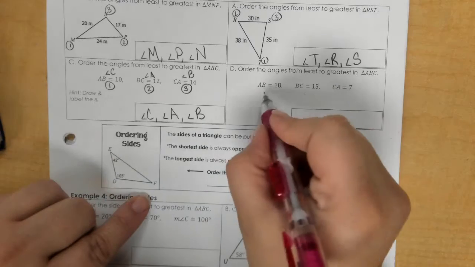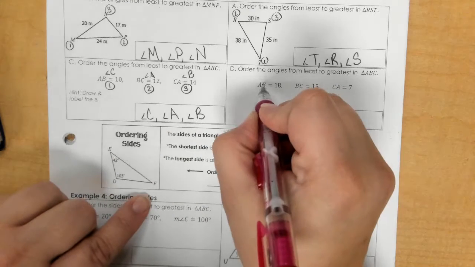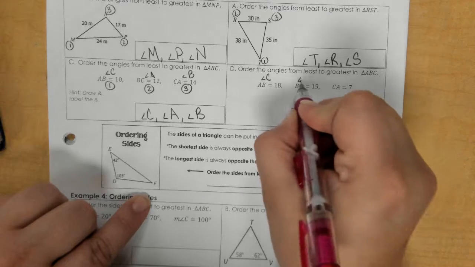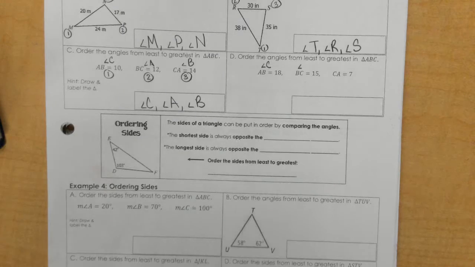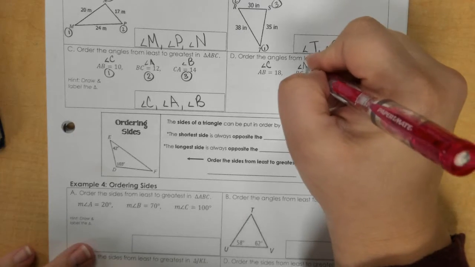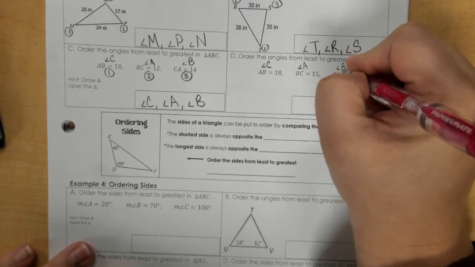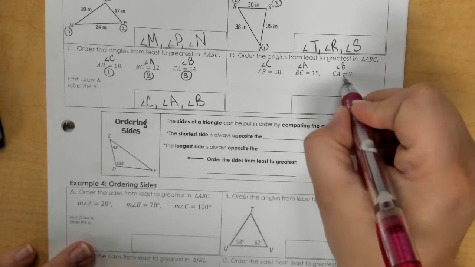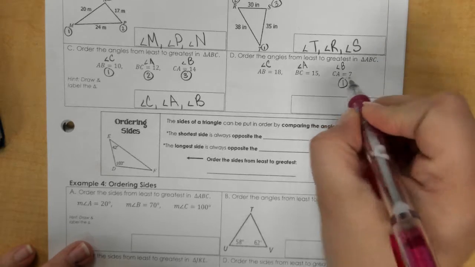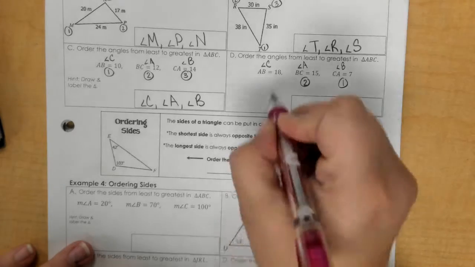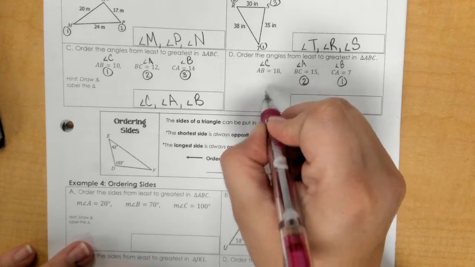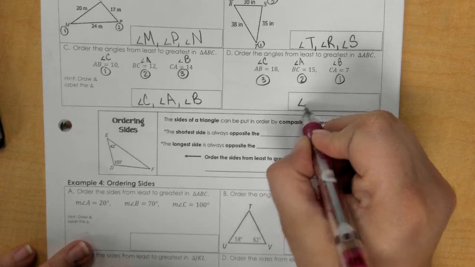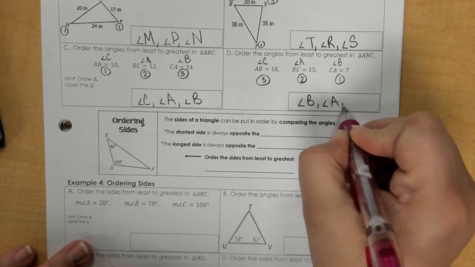So the same thing here. Angle C, angle A, and angle B. If we look to see which is the smallest, it would be this one here, and then angle A, and then lastly this is the longest side, so this is the smallest angle, which would be 3. So angle B, A, and then C.